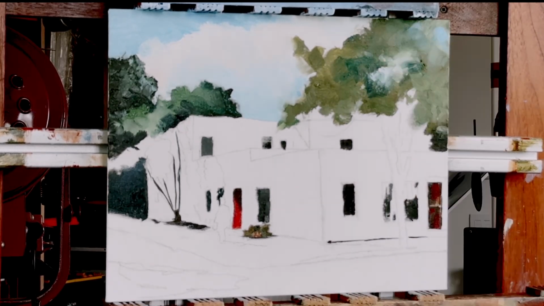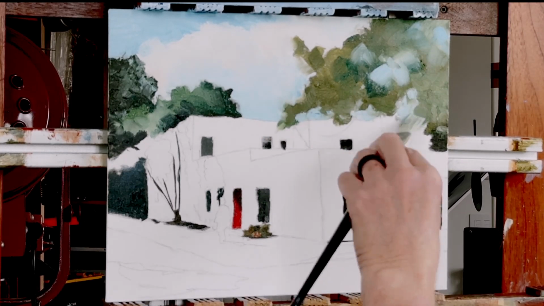After laying in the trees, I decided to do the shadow side of the building. I'll come into this later and darken that even more.